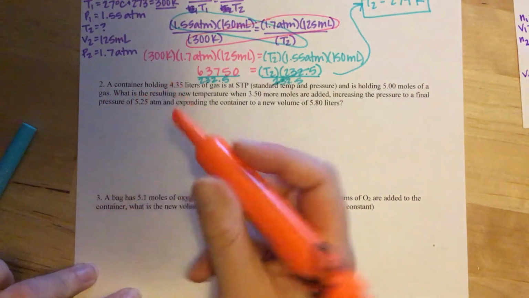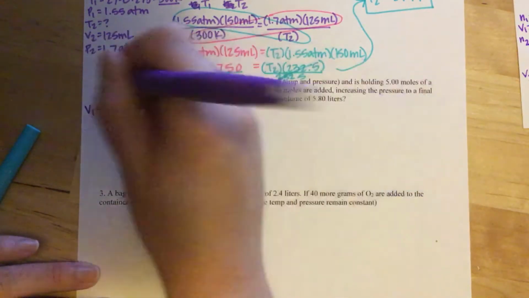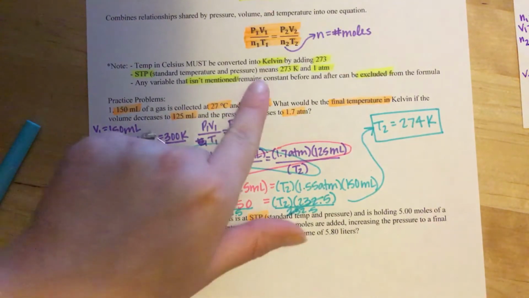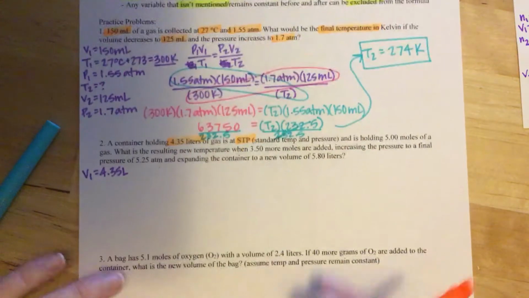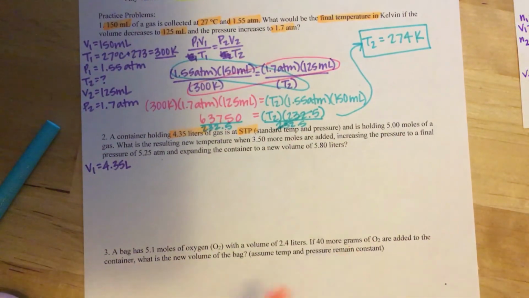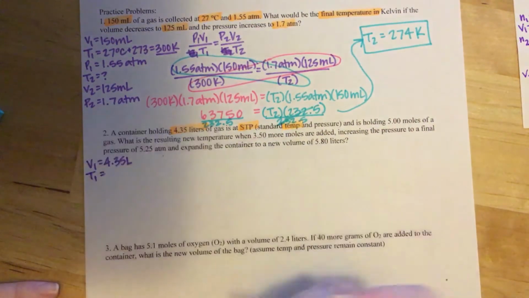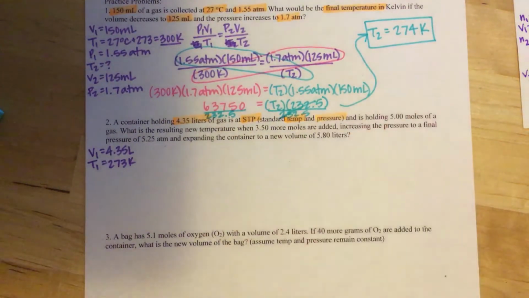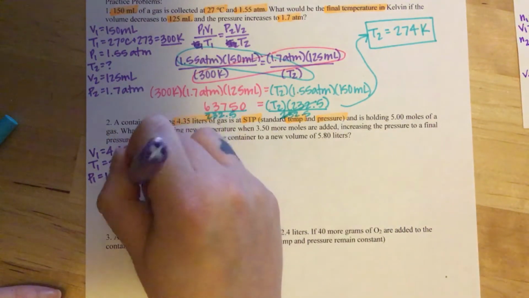So it says we have 4.35 liters of a gas. So liters is volume, so that is my V1. 4.35 liters of a gas is at STP. So if we look back up here, I said STP is standard temperature and pressure, which always means my temperature is always 273 and the pressure is 1 atmosphere. So from just that word STP, you got to come up with the fact that the temperature then is the standard temperature. So T1, my standard temperature is always 273 Kelvin. And my standard pressure, my P1, is always 1 atmosphere.